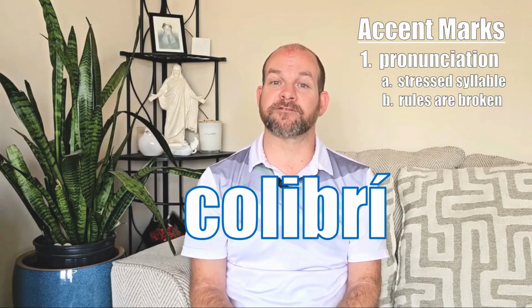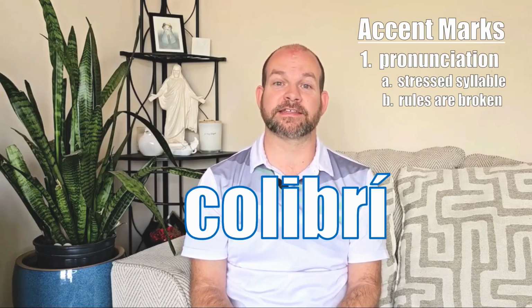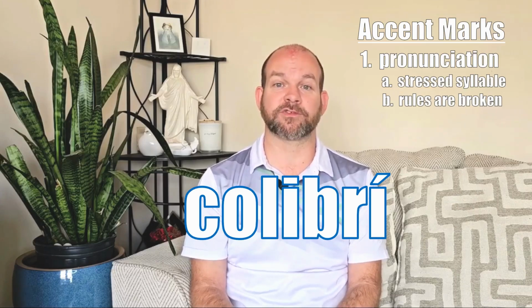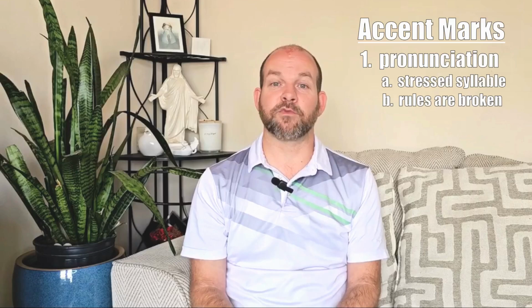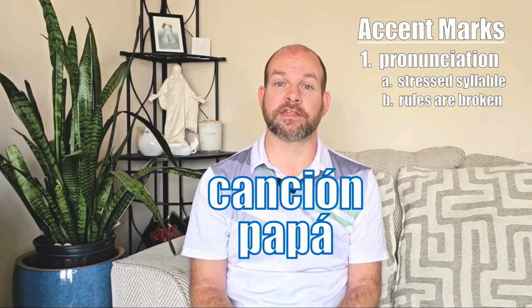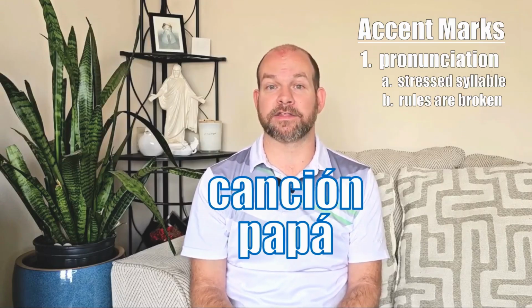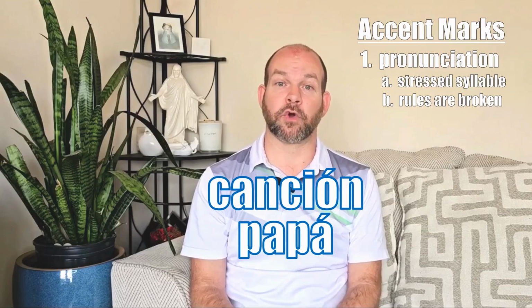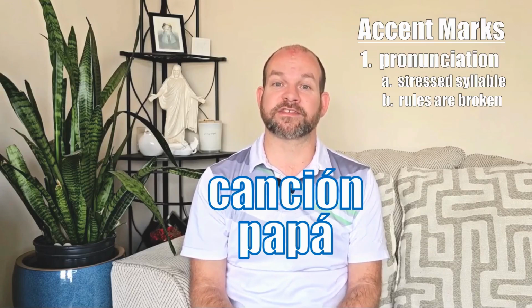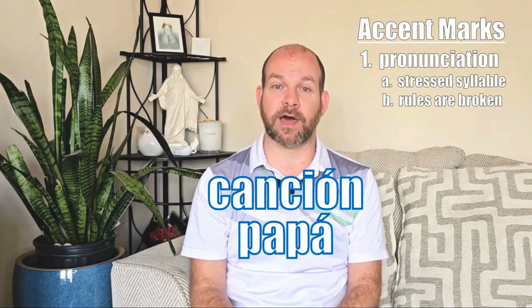This word ends in a vowel, and so naturally the second to last syllable would be stressed. But the last syllable is stressed, and so we have to write an accent mark above the I. Colibrí. It's the same with words like canción and papá. Canción ends with an N, and papá ends with an A, a vowel. And so normally we would stress the second to last syllable. But in each of these words, we stress the last syllable, and so we have to write an accent mark above that last vowel. Canción, papá.